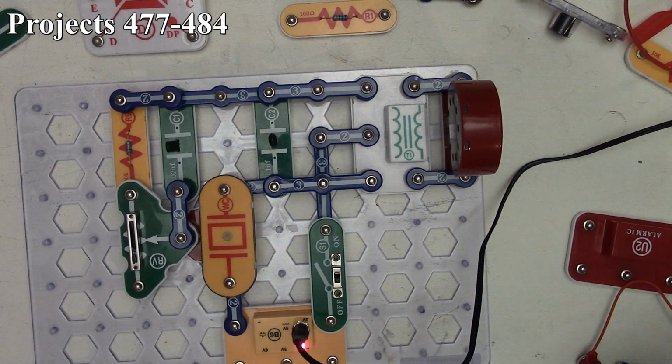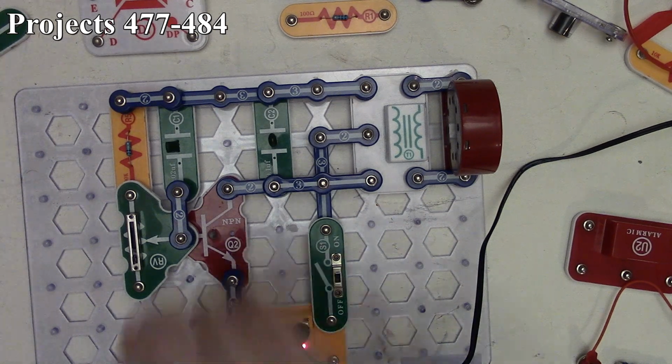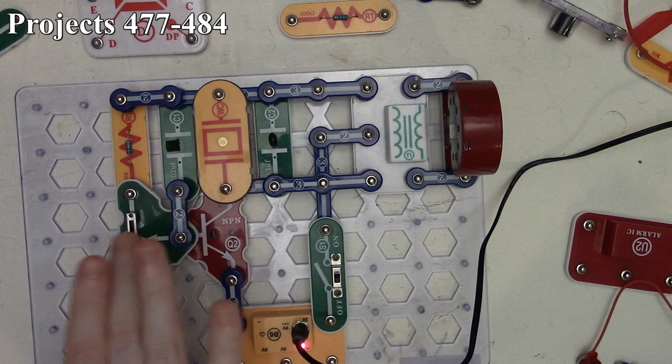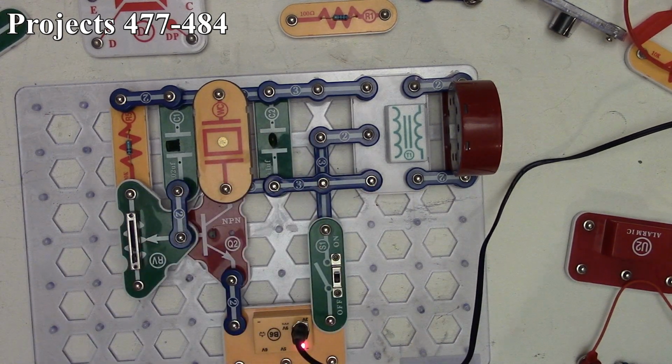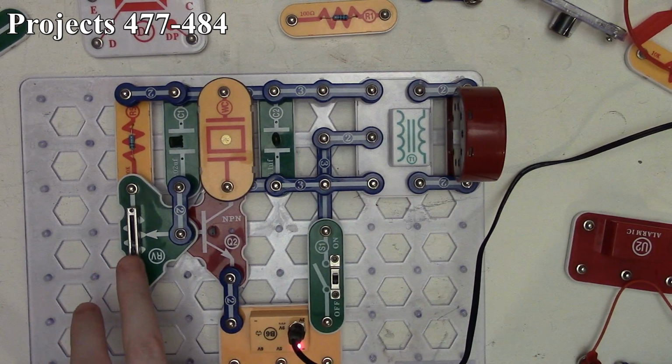So that's project 478. Now project 479 has the whistle chip connected across our C2 capacitor. So I can take it off there and put it here. And now it's added a little bit of capacitance in parallel with our C2 capacitor, and by doing that, the tone of the circuit is lower that it's producing.